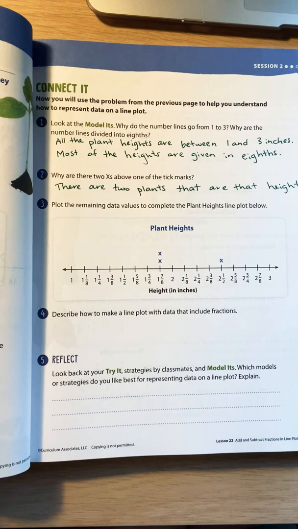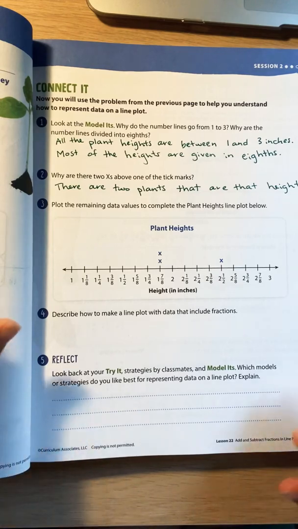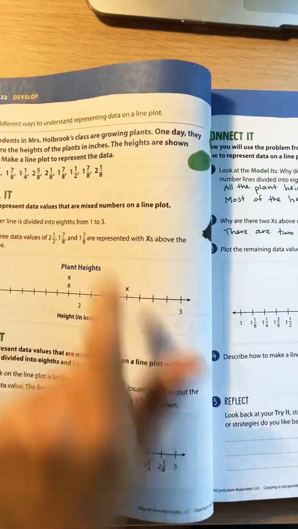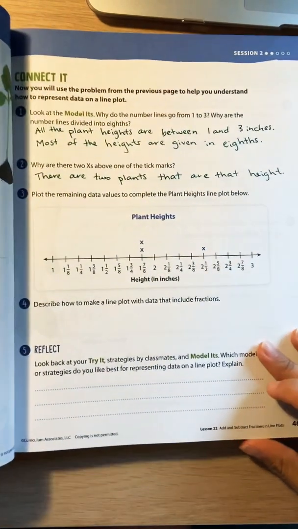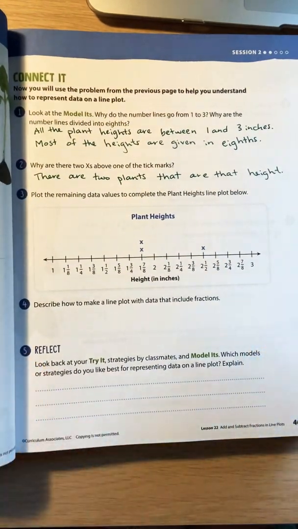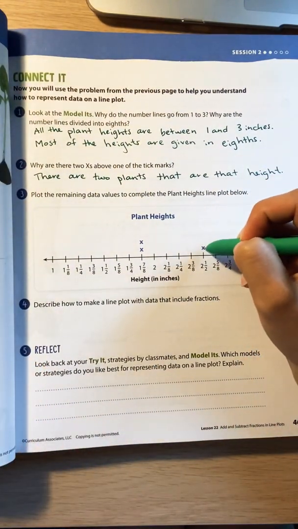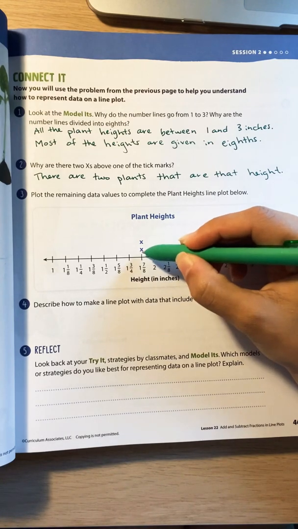Well, that's rude. We already did this. Okay. So I'm just going to be looking over here at my list, but I can't show you both pages. So there's a 2 1/2. They already did that one. 1 7/8, 1 7/8.